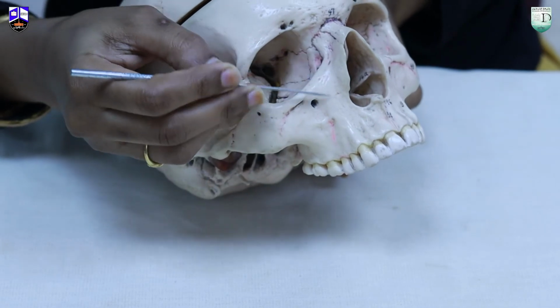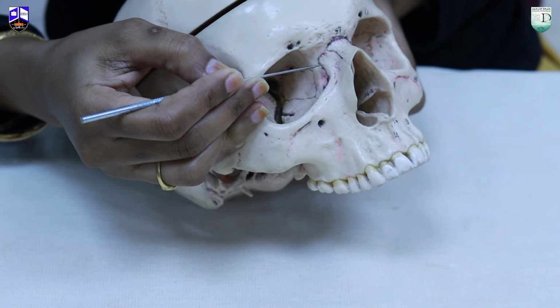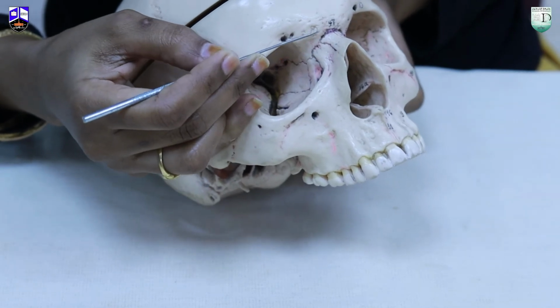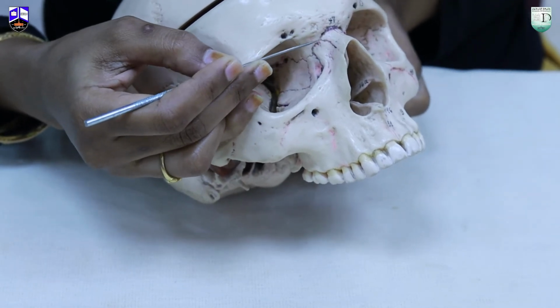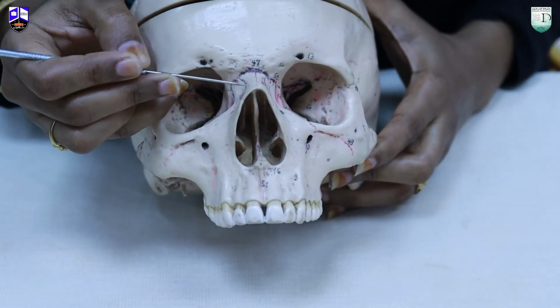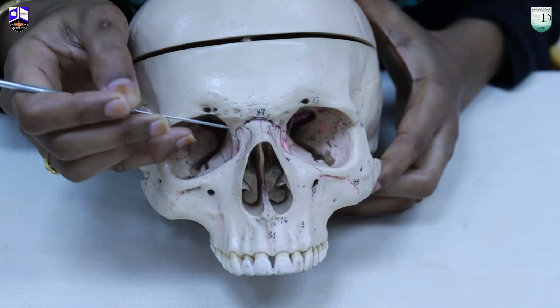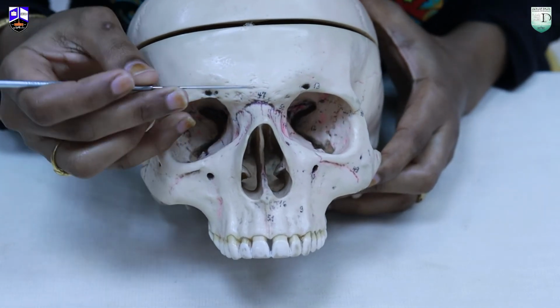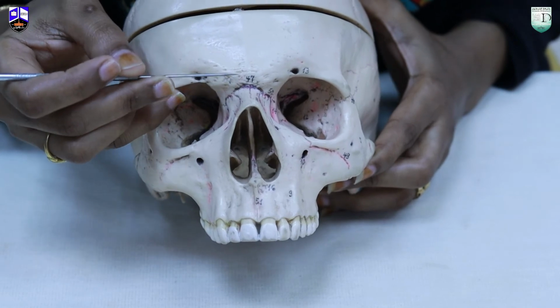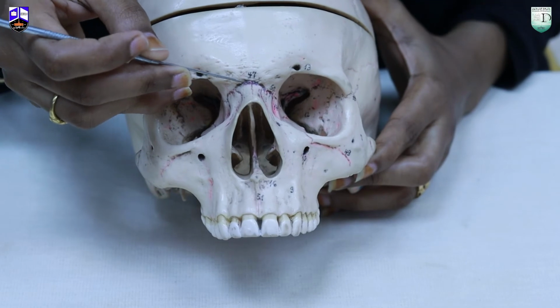This is the maxillary bone showing a process upwards. Through this frontal process it articulates with the frontal bone at the frontomaxillary suture. More medially, the frontal bone articulates with the nasal bone in between its articulation with the maxilla, at the frontonasal suture. This point is commonly known as the Nasion.